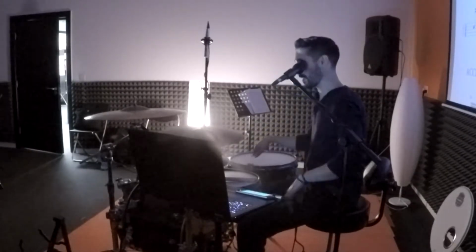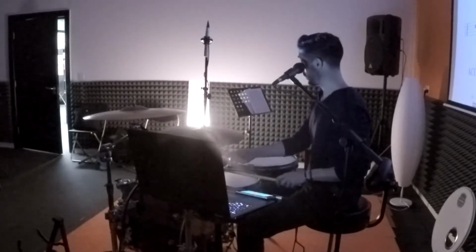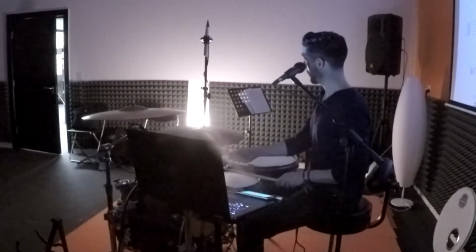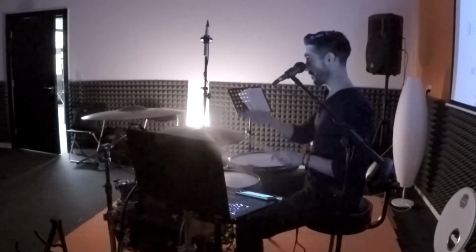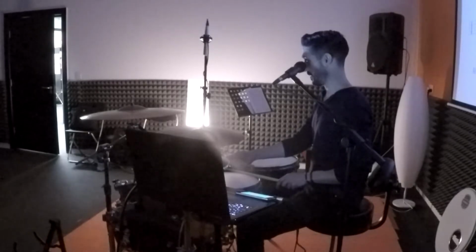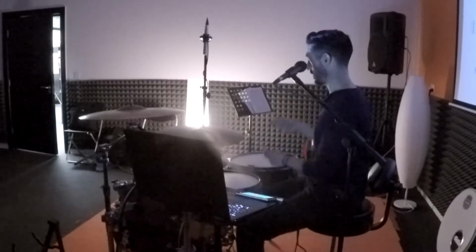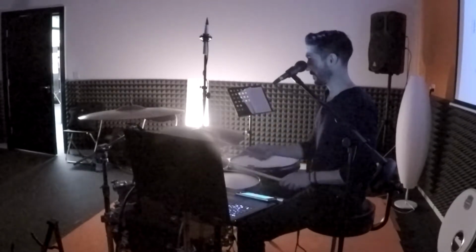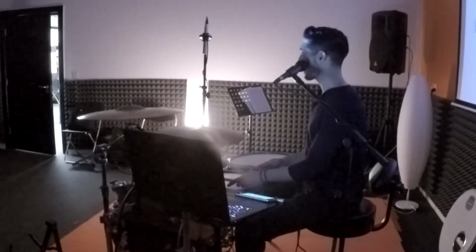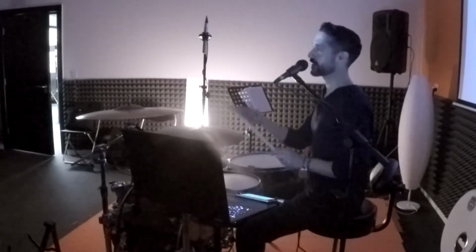After that little sequence there between the floor tom and snare, check it out. Kick, left, right. Yes. Left, right, left, kick, left, right. Left, right, left, kick, left, right. Left, right.